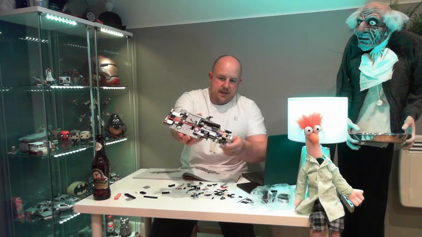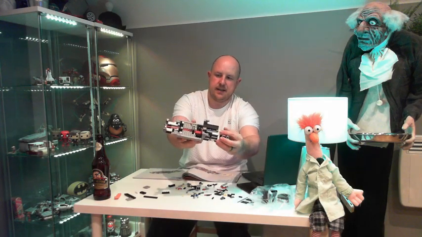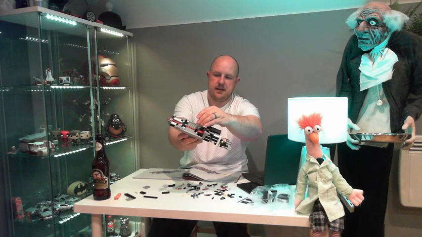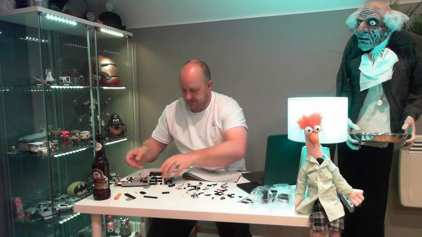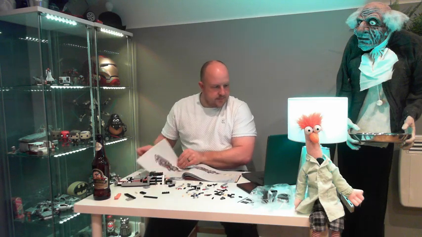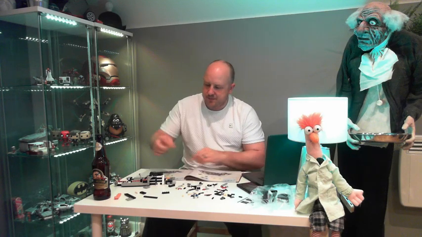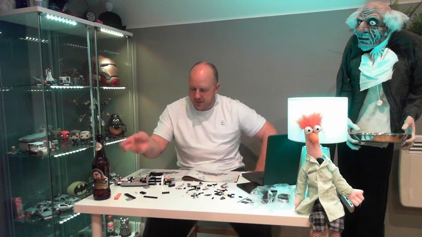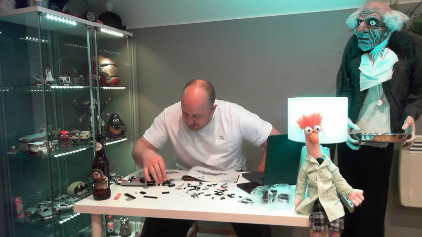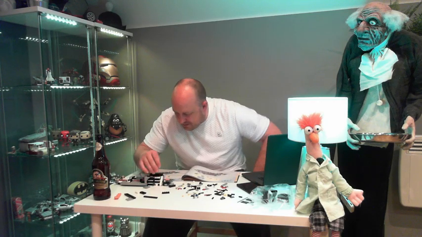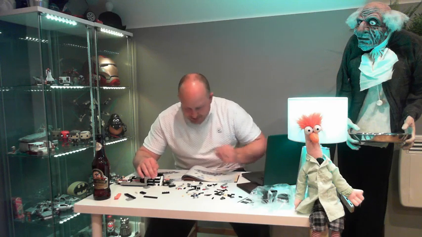Slowly taking shape now. So many little fidgety, finicky parts. I guess because there's so many little contraption-y bits to it, it makes it a bit more complicated.